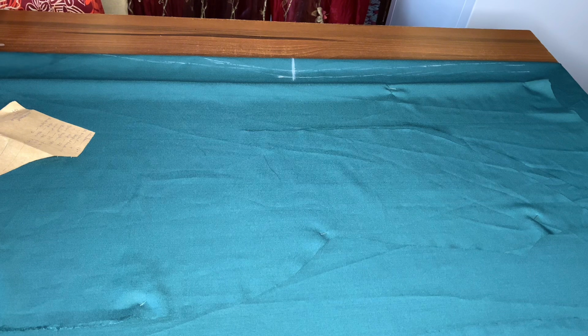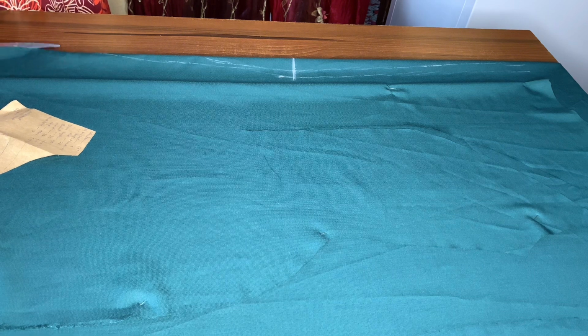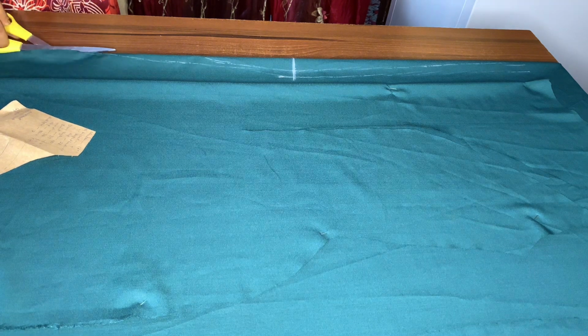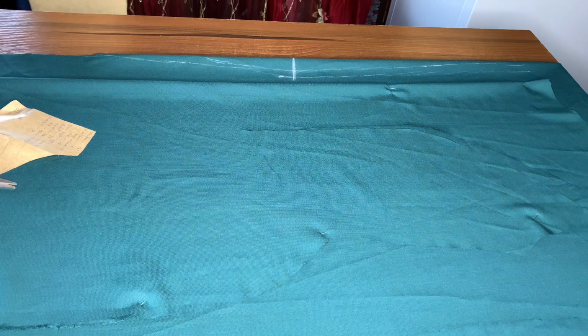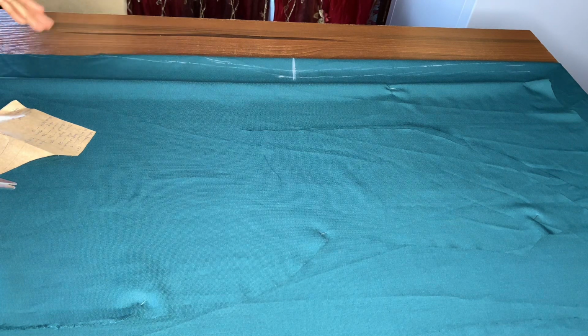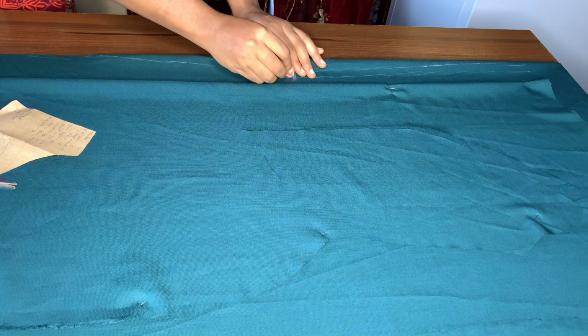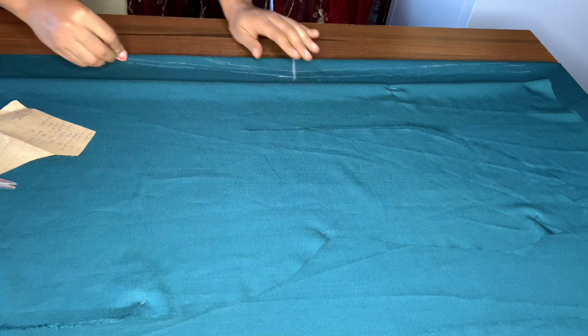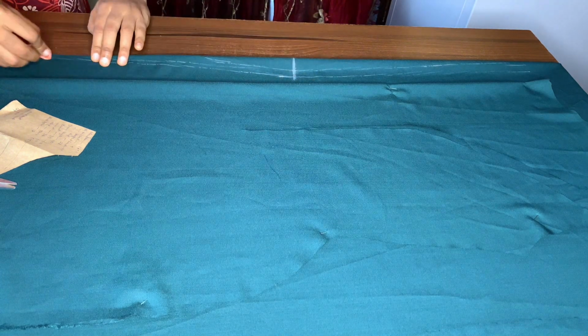Do you get what I'm trying to say? And then you cut it out. Now if you watch, you see that towards that zipper allowance area, I just created a little A shape form, right? That is optional too. You can decide to cut yours in an A shape form or just cut it straight. Do you get what I'm trying to say?